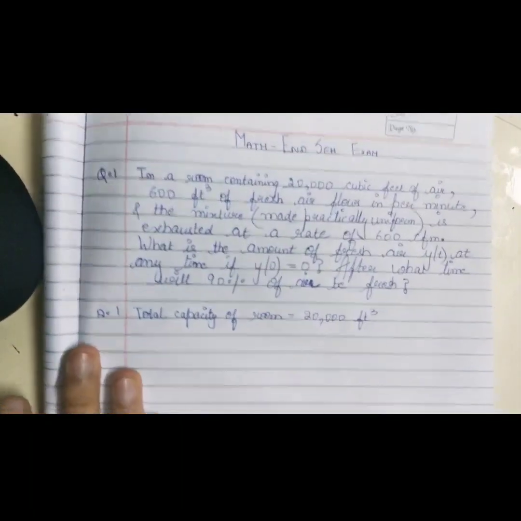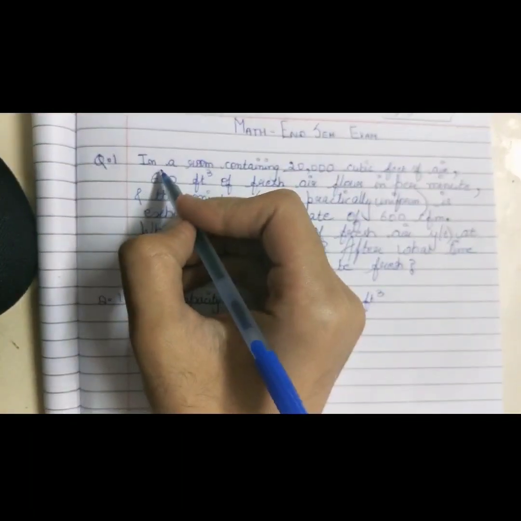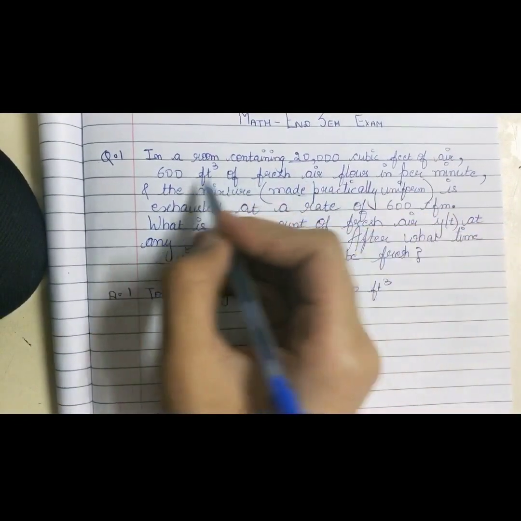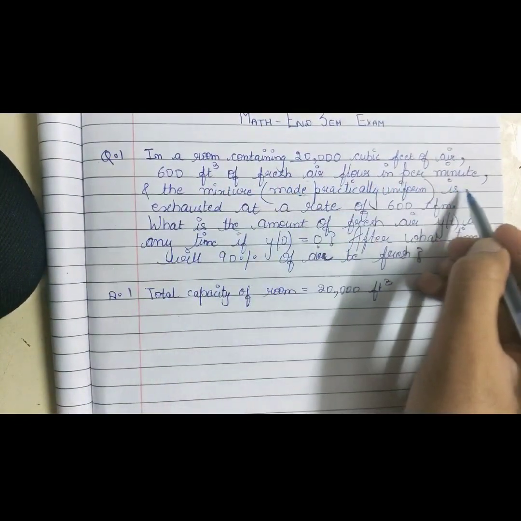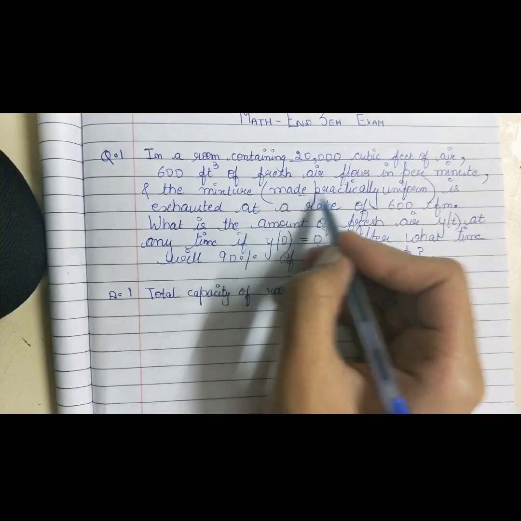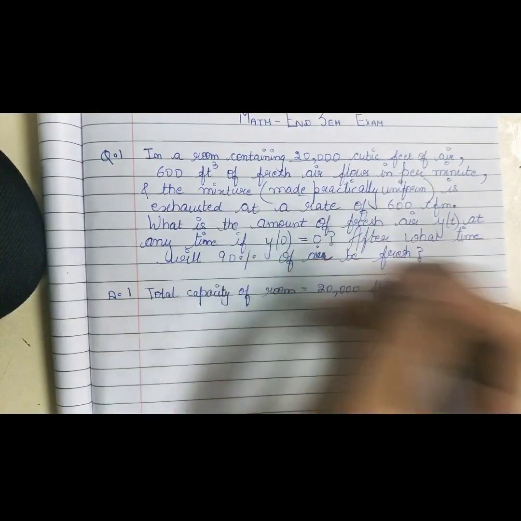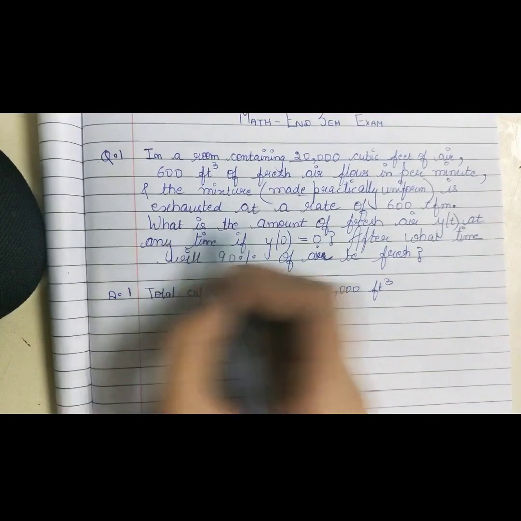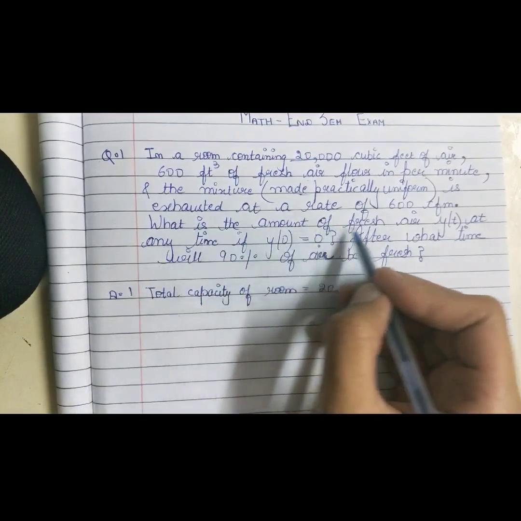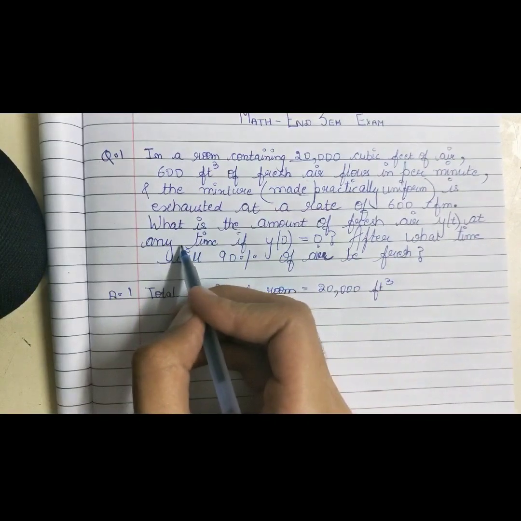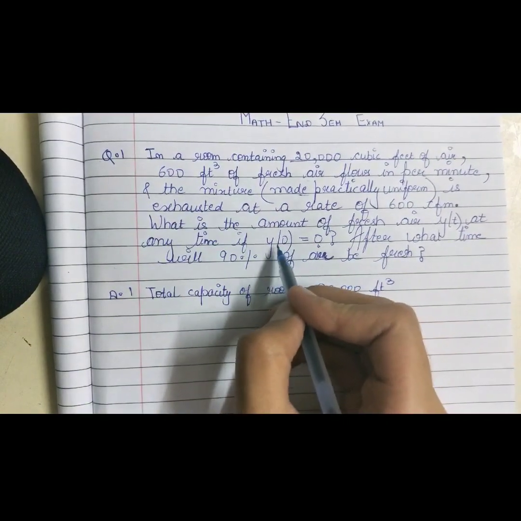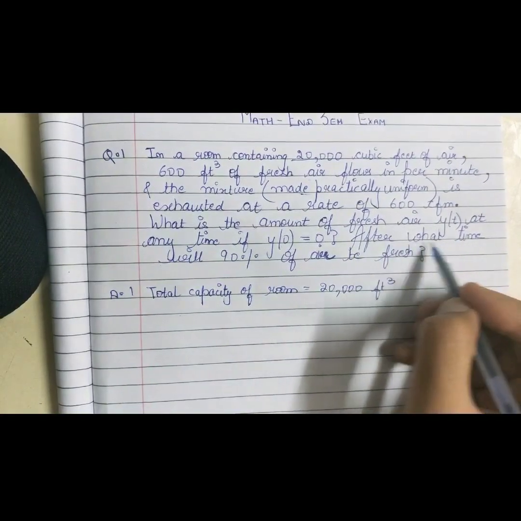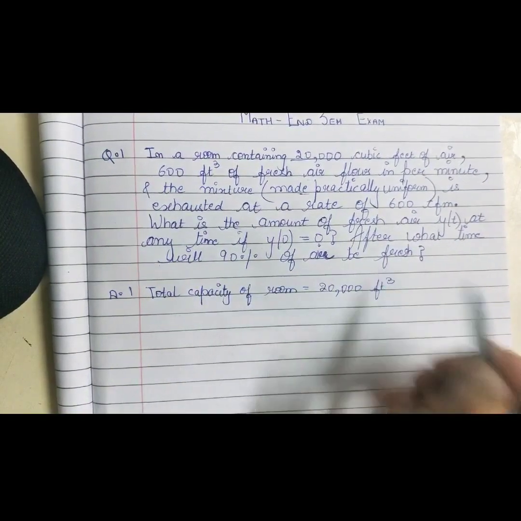Okay, so the question is that in a room containing 20,000 cubic feet of air, 600 cubic feet of fresh air flows in per minute, and the mixture is made practically uniform and is exhausted at a rate of 600 cubic feet per minute. What is the amount of fresh air YT at any time if initially the amount of fresh air is 0, and the second part is that after what time will 90% of air be fresh.